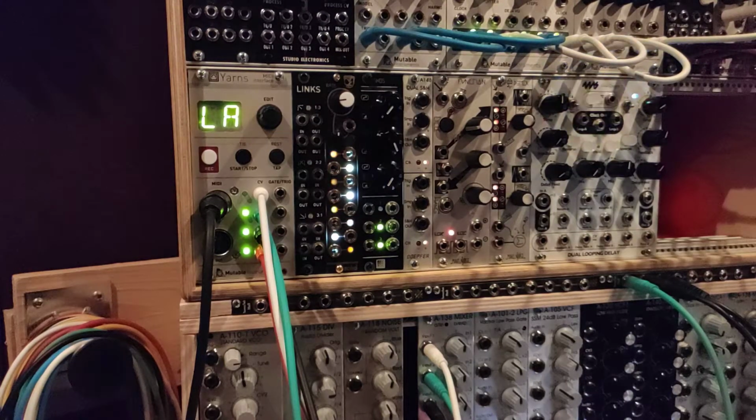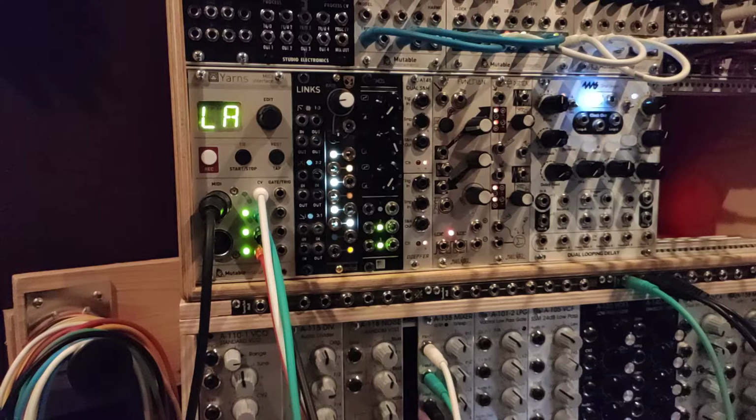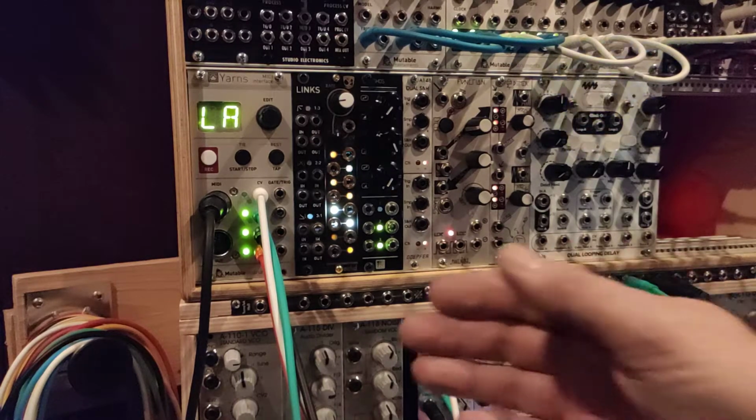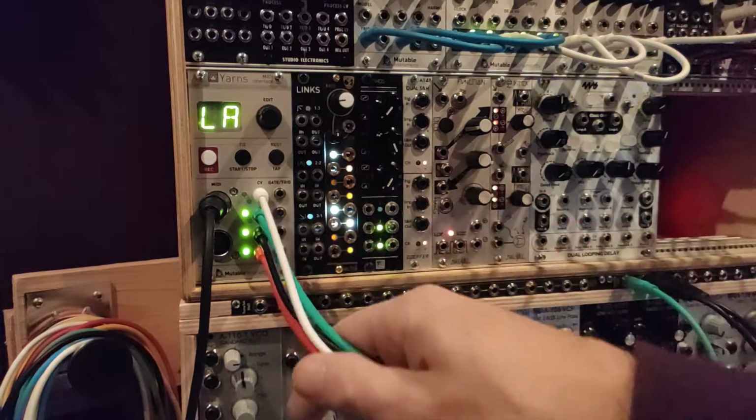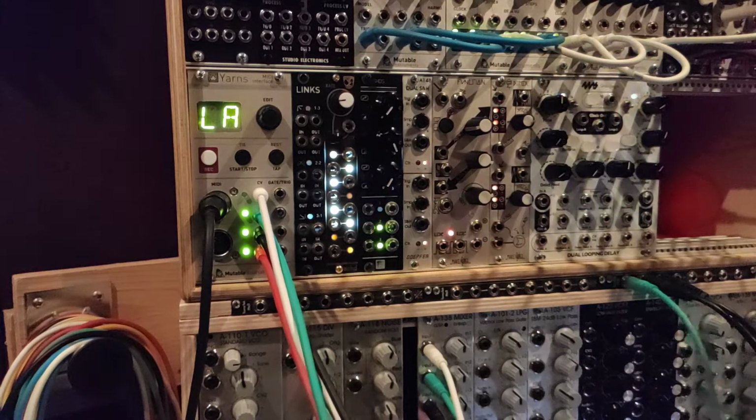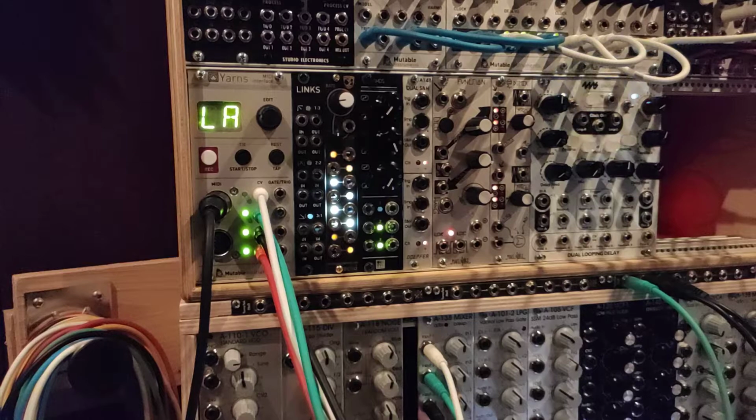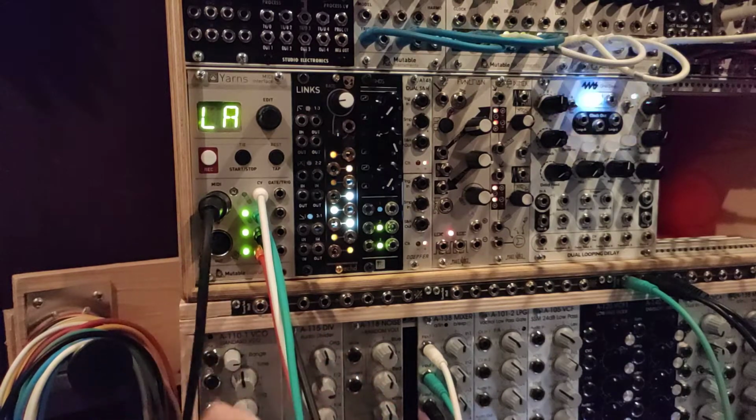Hi, in this video I will show how to make chords with the Mutable Instruments Yarns MIDI interface and how to use those chords in a simple sequence with the internal sequencer of Yarns. What I've set up is I've connected the 4 CV outs to a mixer, to a mult and another mixer, and then directly to the external interface and mixer where my speakers are connected. I've also connected the MIDI in.